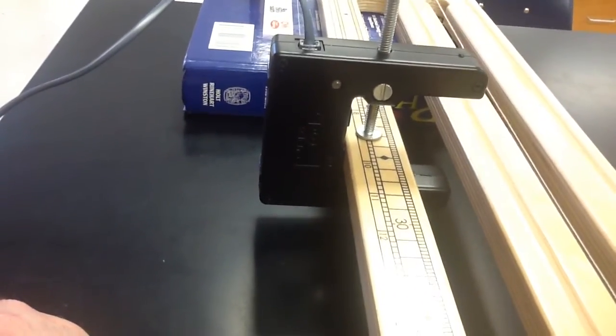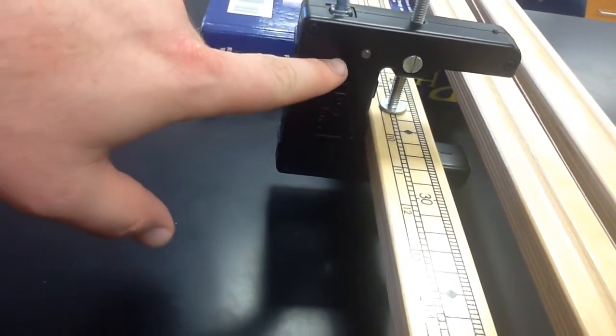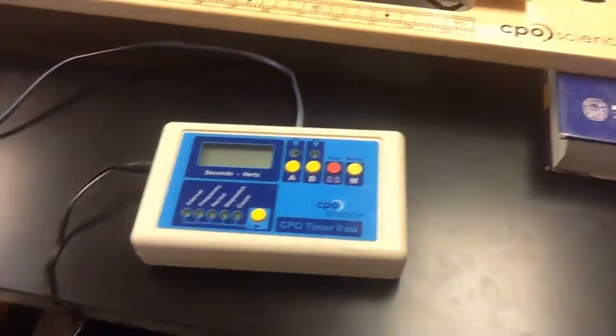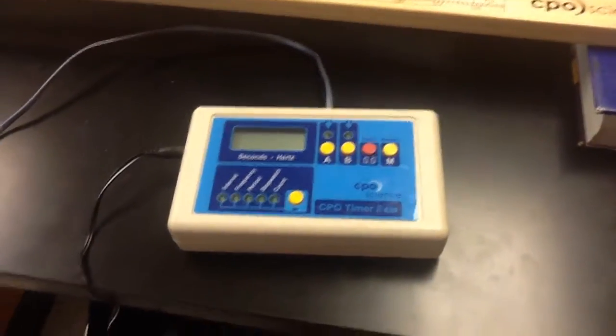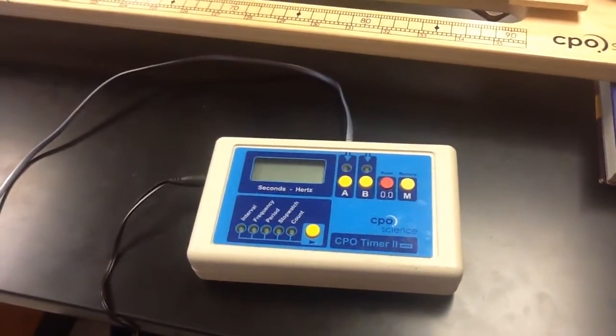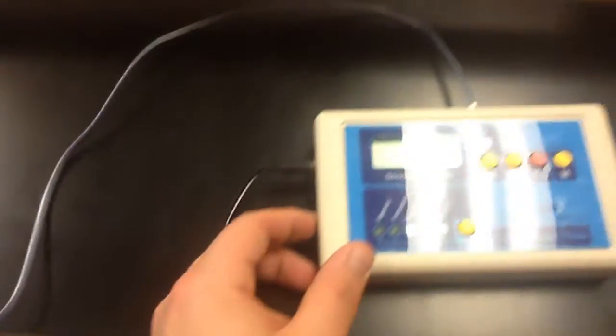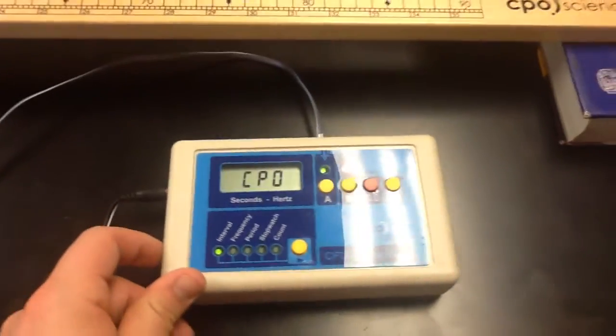When that beam of light is blocked by something, this light will come on, and we'll connect it via a cord to this box right here. This box will time how long the beam of light is blocked for. First of all, make sure that the box is plugged in. It needs electricity. There should be a switch on it somewhere. Just turn it on.